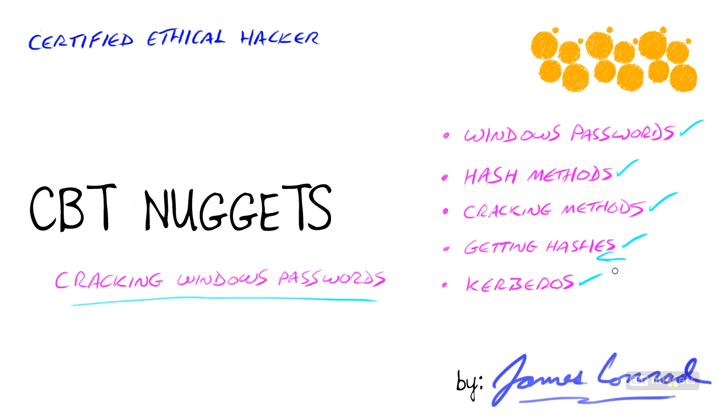And then after that, we'll take a look at Kerberos, kind of an overall view of how the technology works, and then more specifically, how to crack even Kerberos passwords.